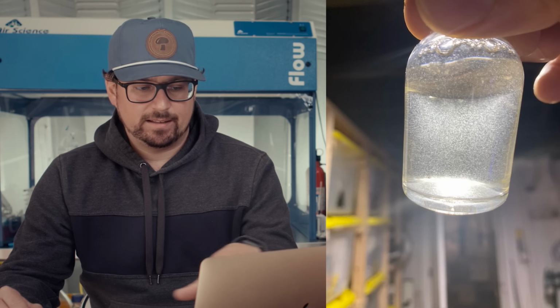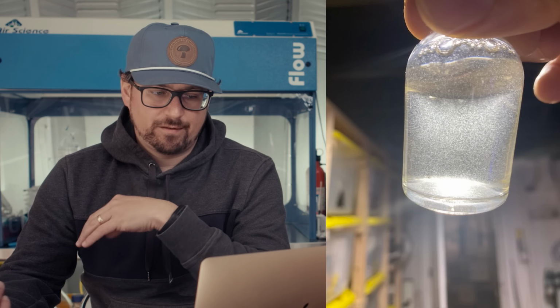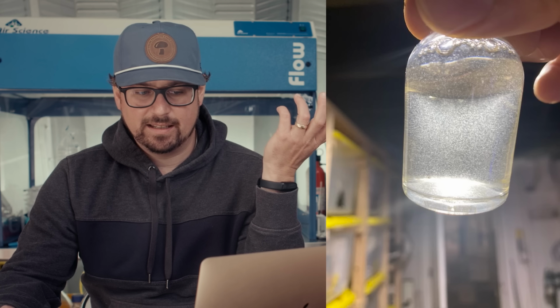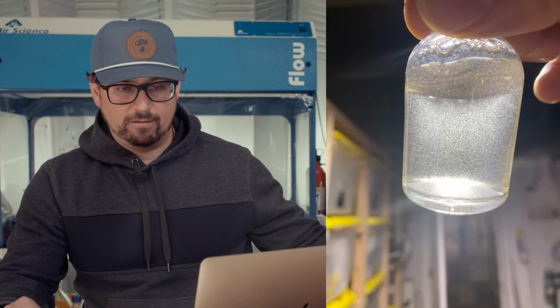So I'm looking at this jar on the left here. There's a few dark flakes in there. I would recommend testing this on agar before you go any further.